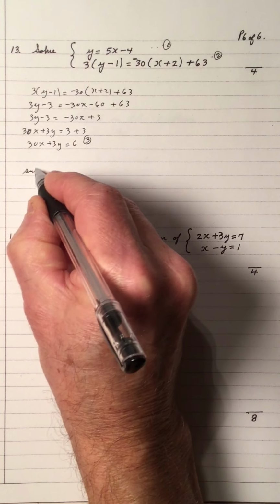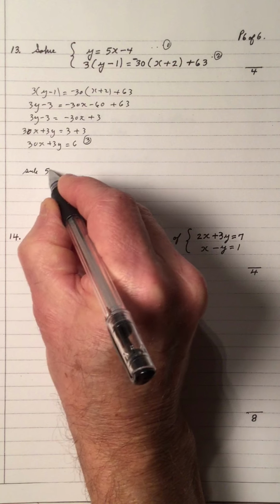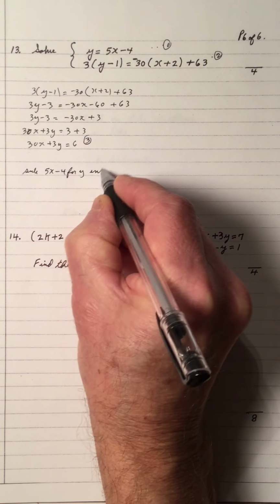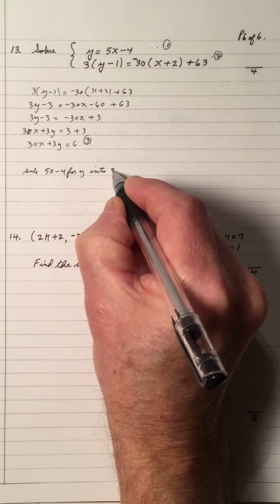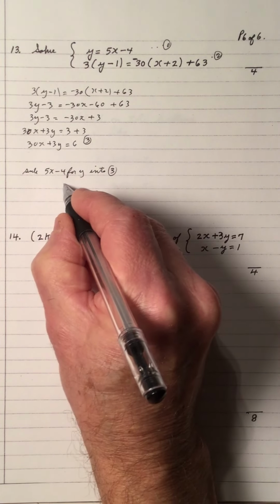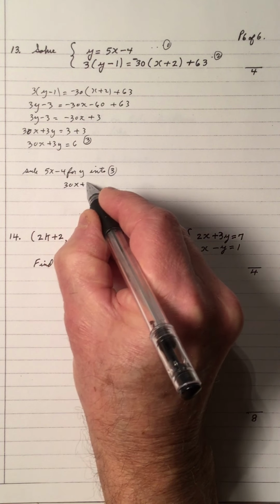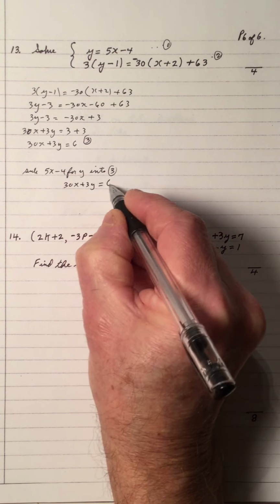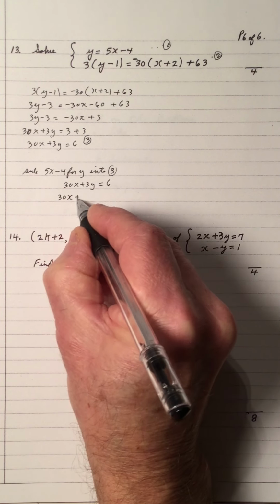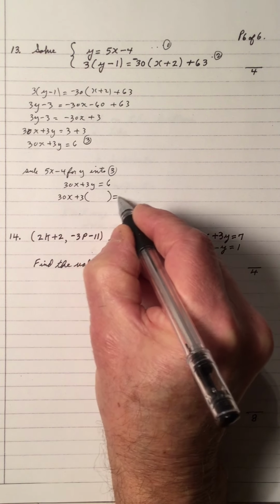So if I sub 5x minus 4y into number 3, notice I made number 3 a better equation to sub into. So here we go. We're subbing in for y.